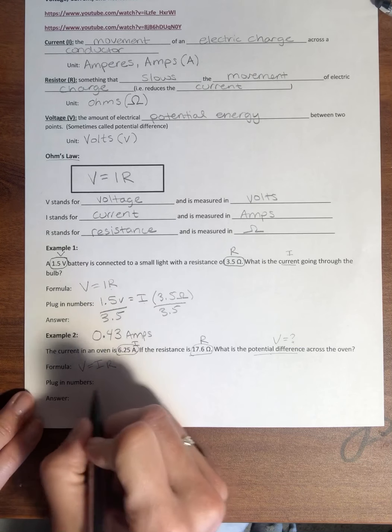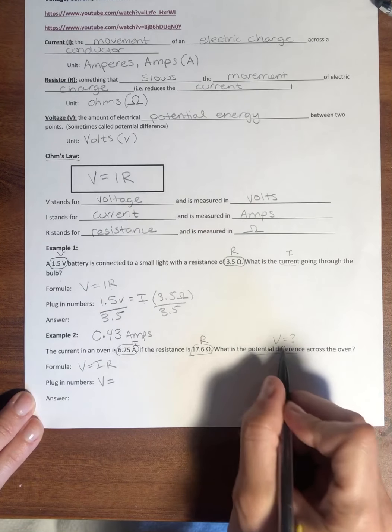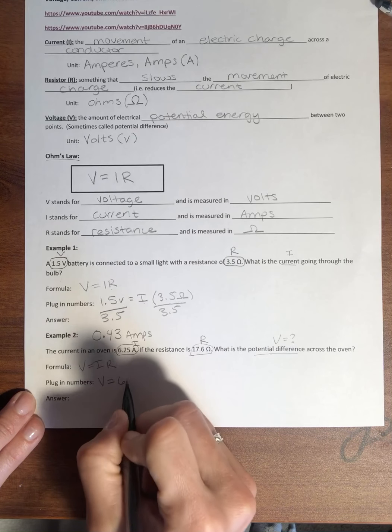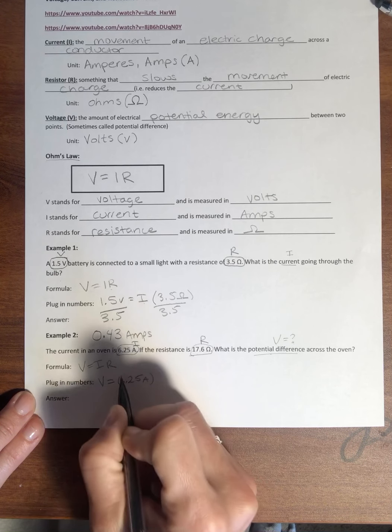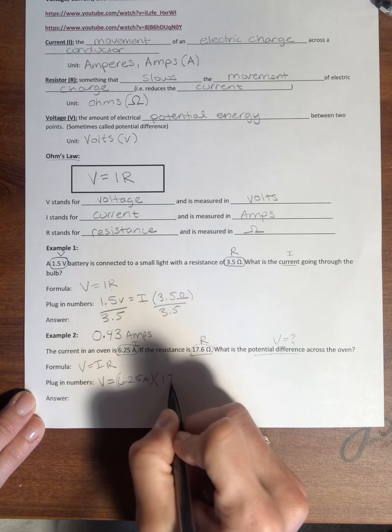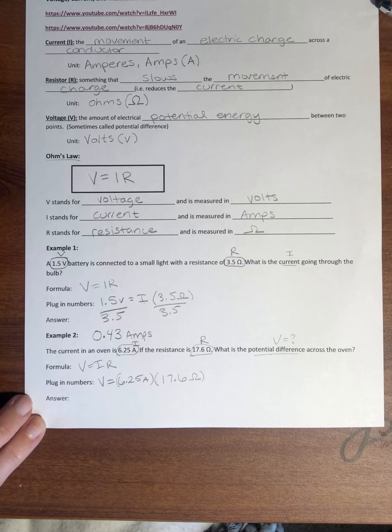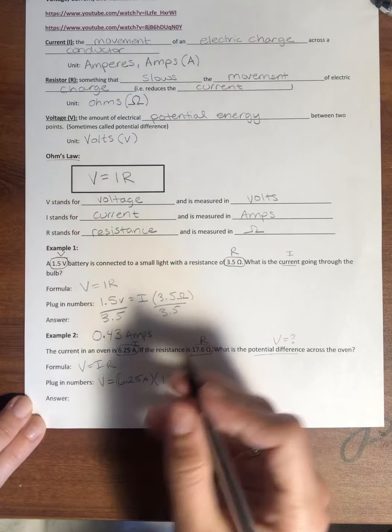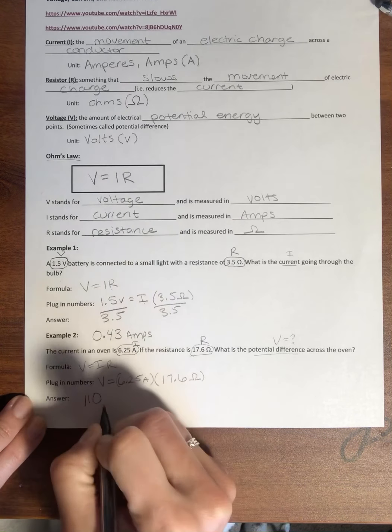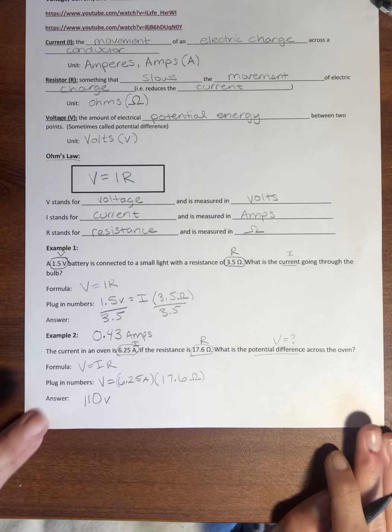And I'm gonna go ahead and plug in my numbers. V equals, I don't know what V is. I is 6.25 amps. And R is 17.6 ohms. So I'm gonna multiply those two numbers together to get 110 volts. And there you go.